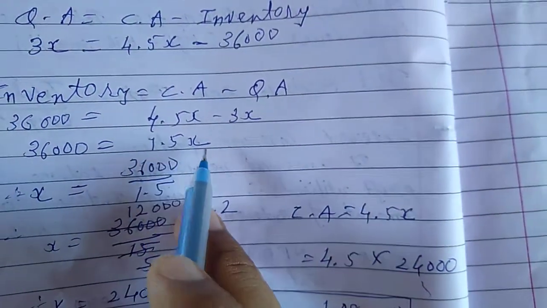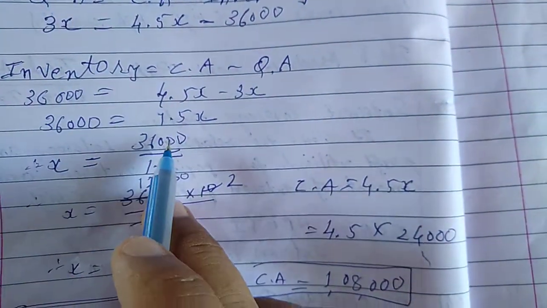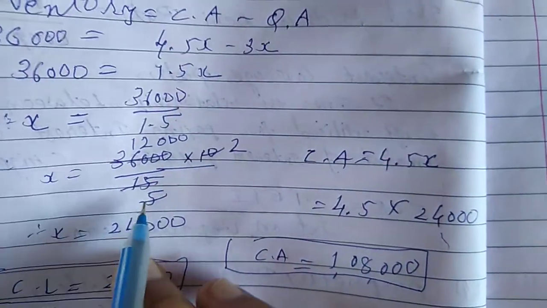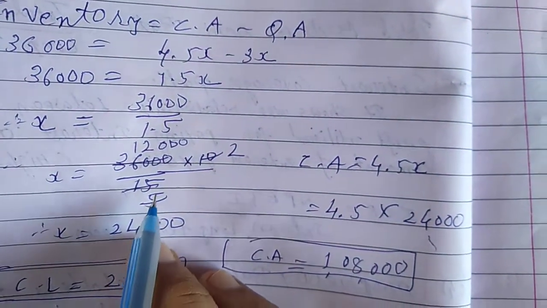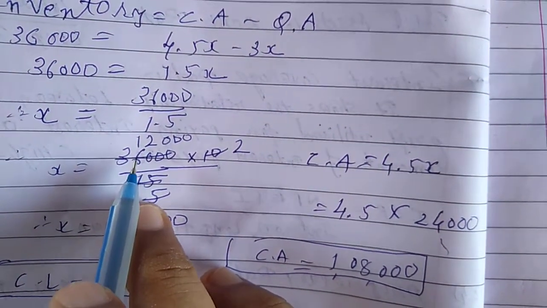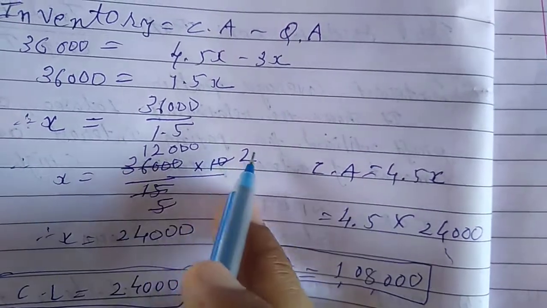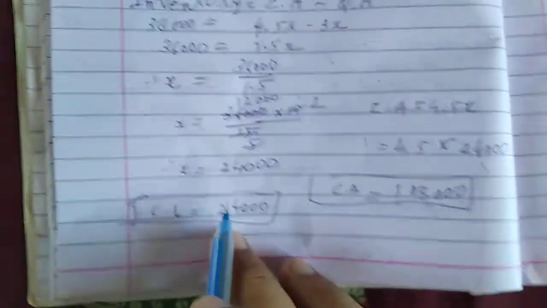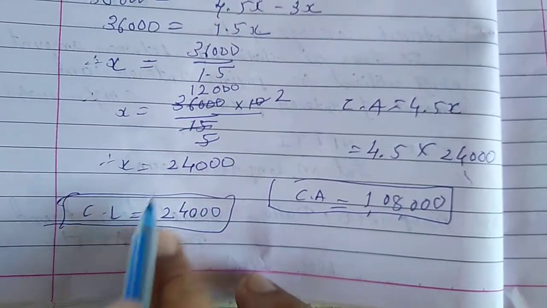4.5 minus 3, 1.5x. So x is equal to 36,000 upon 1.5. For an easy sum, here we will deduct. 3 5s are 15, 3 12s are 36. So 12,000 into 2, 24,000. X is equal to 24,000. And we have assumed X is equal to current liability. So current liability is 24,000.